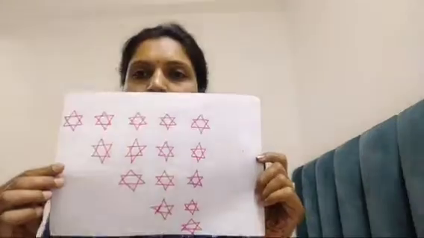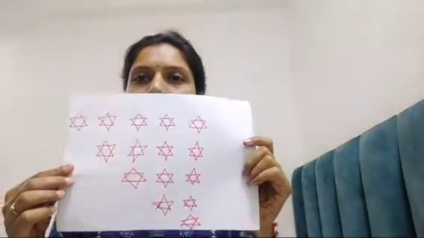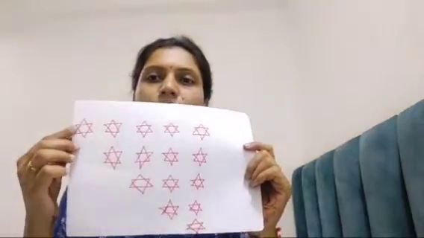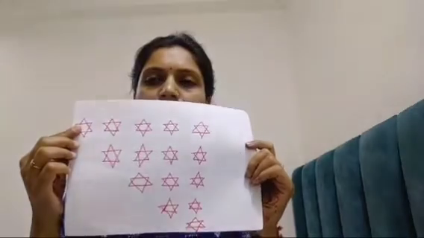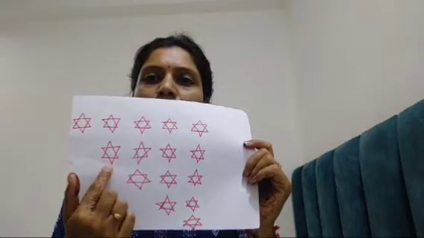Now we will see the next type of pattern, that is the increasing pattern. We all know that small to big means increasing. Let's see one example of an increasing pattern. Here you can see some stars. In the first row there is one star. In the second row there are two stars.